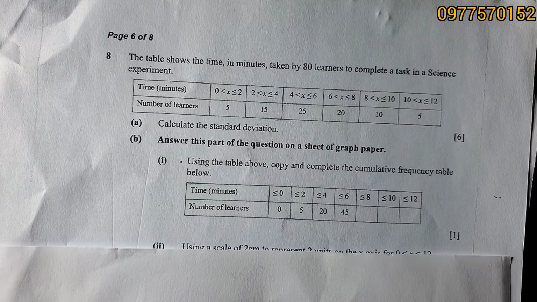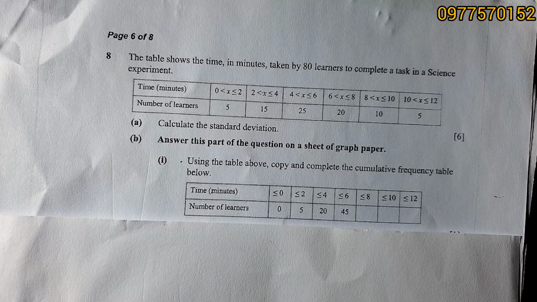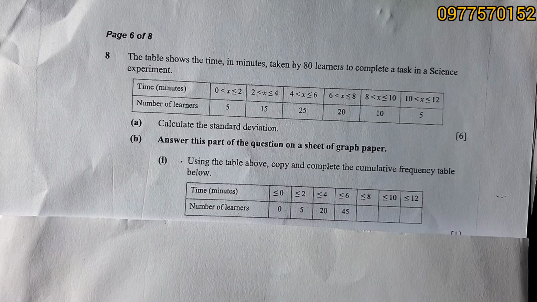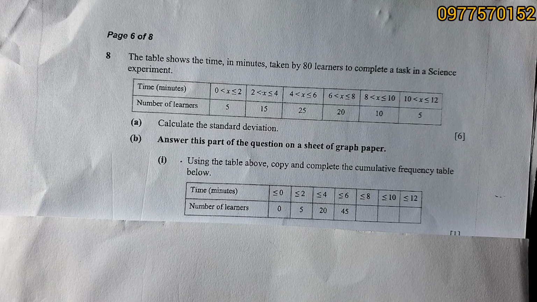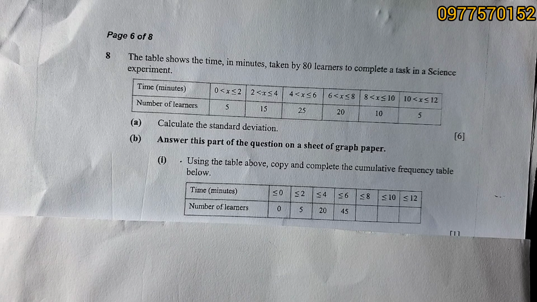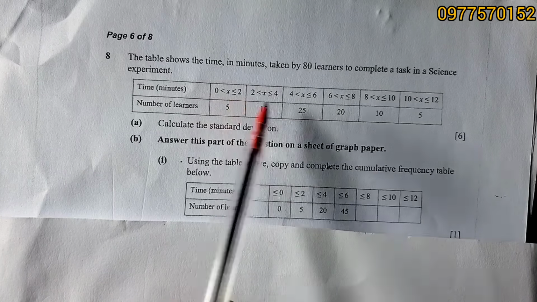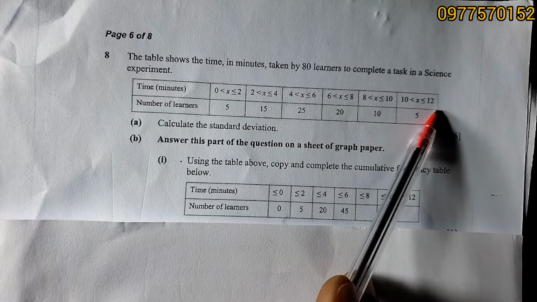Let's start with the first part, which is the standard deviation. How do you find the standard deviation? There are two methods of calculating standard deviation: the table method and the formula method. In this video, we're going to use the formula method, because it saves time compared to the table method. What type of data is this? This is grouped data, because there are ranges 0 to 2, 2 to 4, 4 to 6, up to 10 to 12.